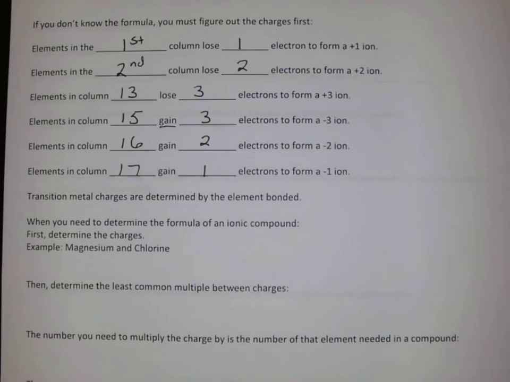For our transition metals, we kind of have to determine the charge based on the element that it is bonded to. We don't really know the charges of our transition metals because they can have lots of different charges. Okay, so we're not going to worry about that immediately. Okay, but let's go through an example.